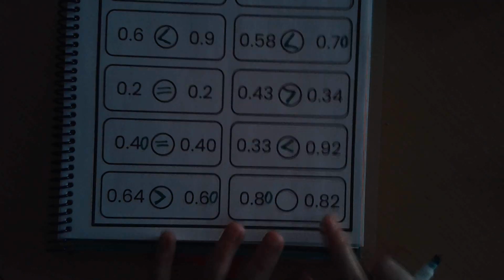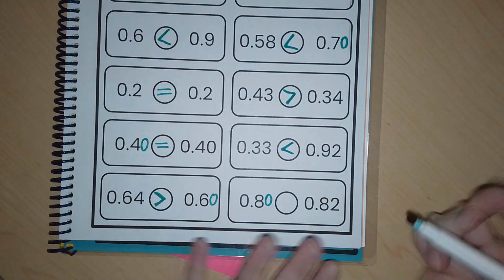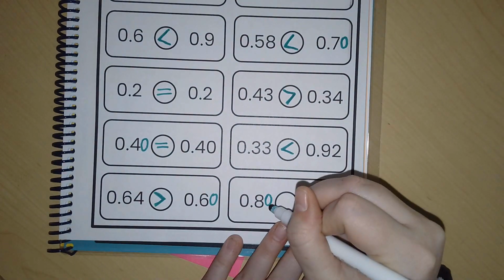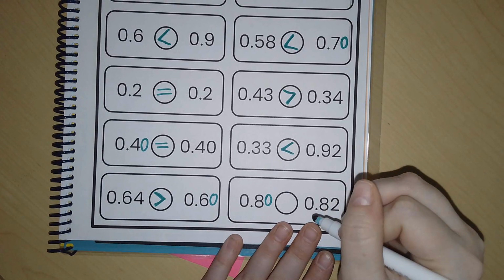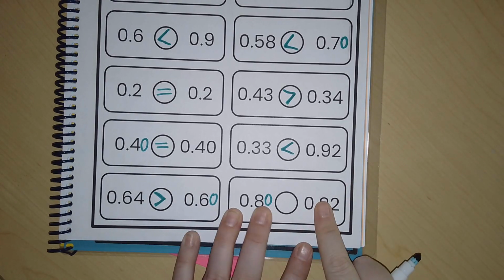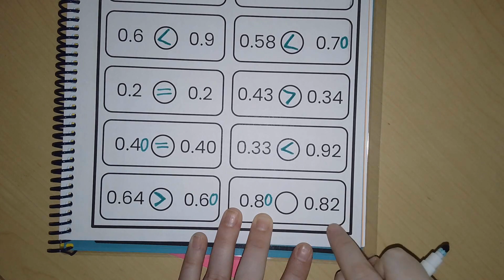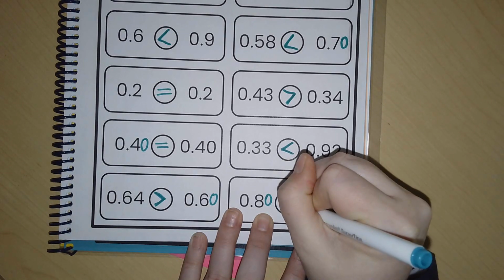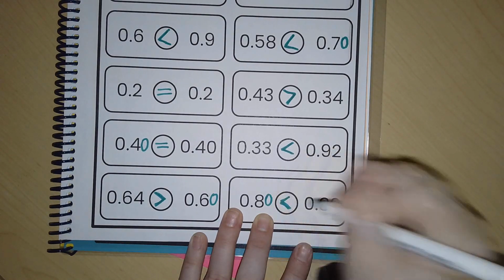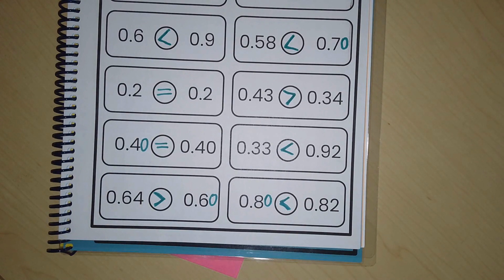Oh, it happened again. What are the odds? Okay, and then this one is like 80. This one is like 8 dimes, and this is 82 pennies, and so this one is just greater, so we're gonna go this way. So that is how you compare decimals. You think about money, and you make sure that you think about place value.